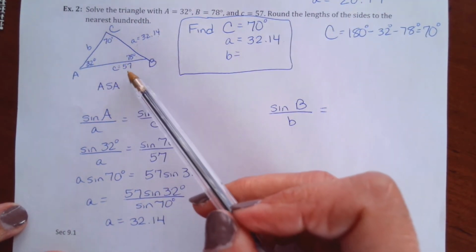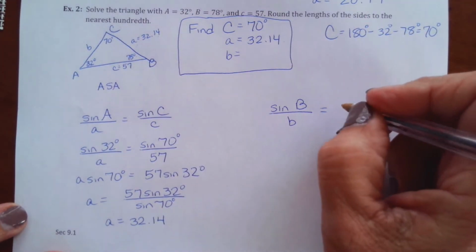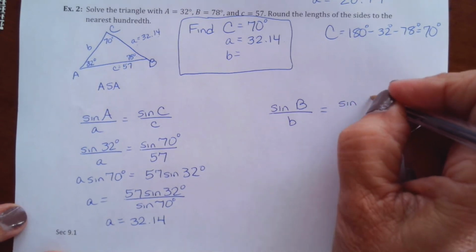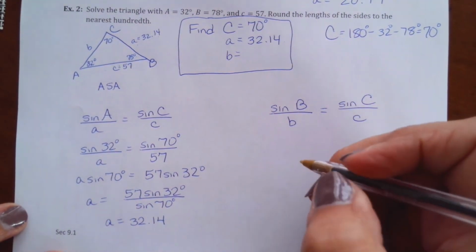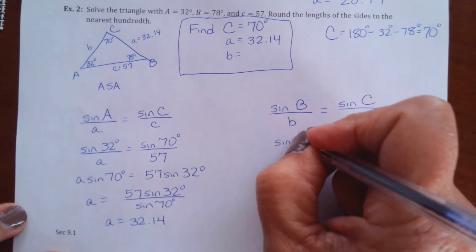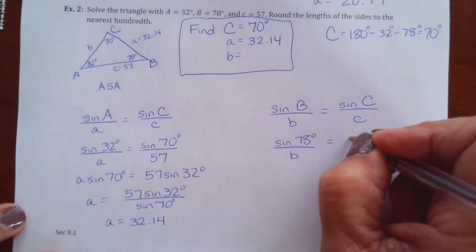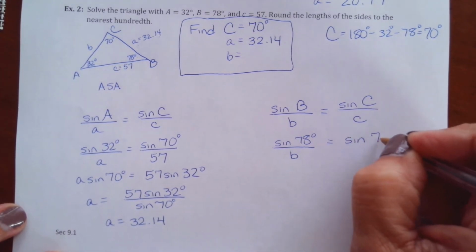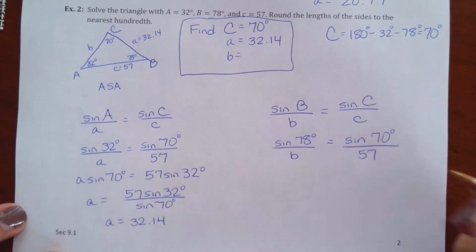I'm going to stick with C because this is not a decimal, which is easier for me to write out for you guys. So the sine of 78 over B, what we're looking for, equals the sine of 70 degrees, angle C, over side C, which was 57.